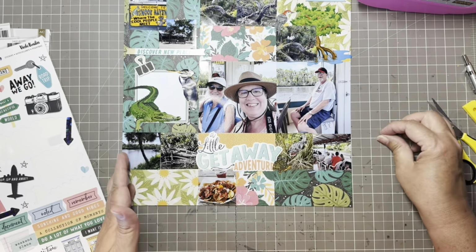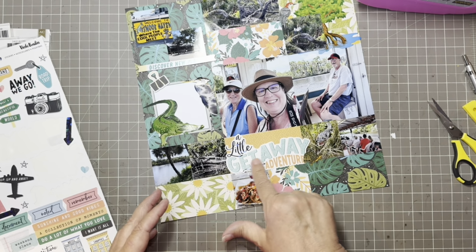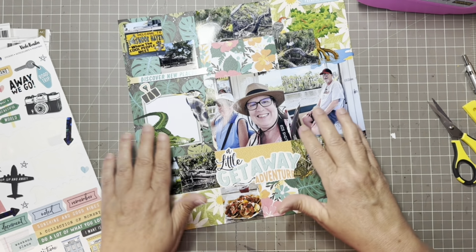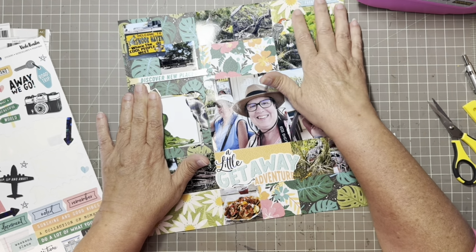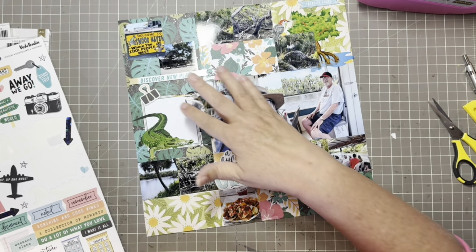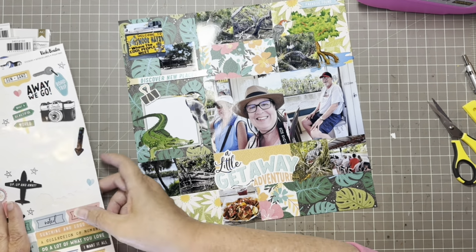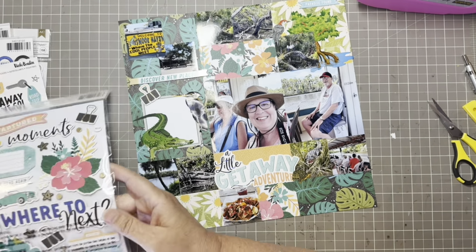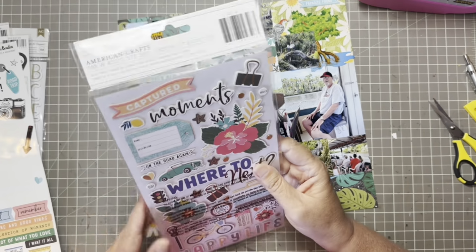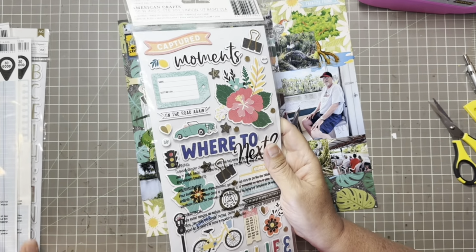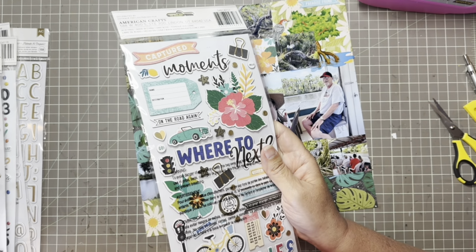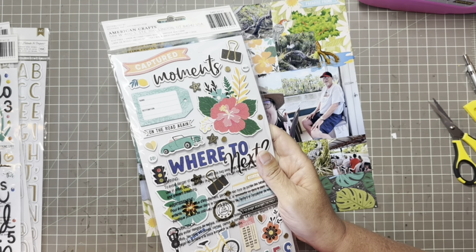All right, so now I want to do a little bit more around this because I've got lump and bump here. I've got lump and bump there. I don't have any lump and bump here. It just needs a little something. So I think what I'm going to add is a little floral.